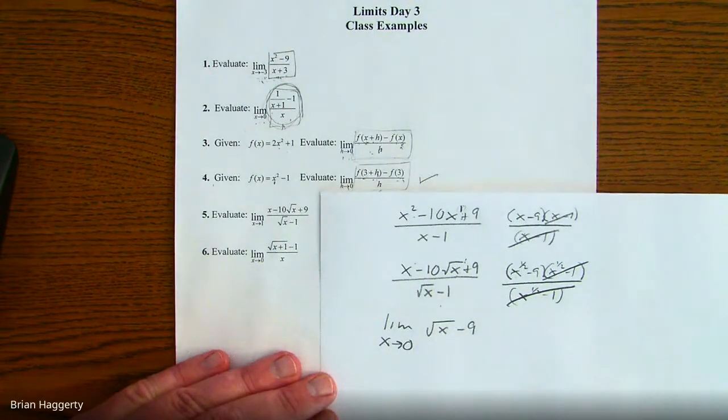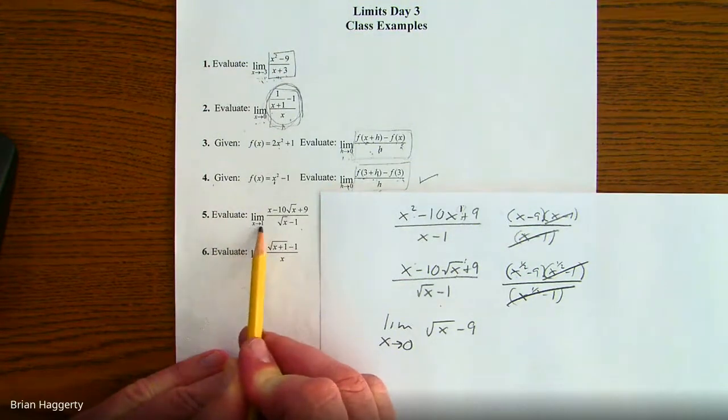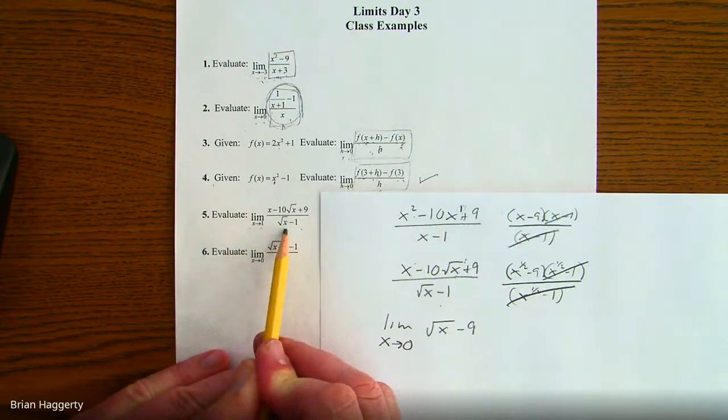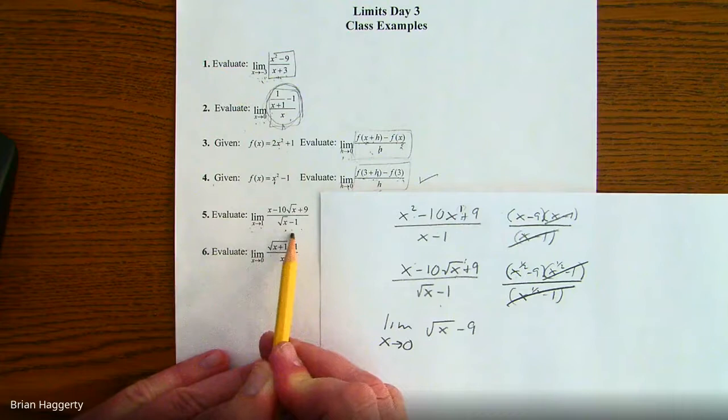So our original problem here, we're interested in what happens as x approaches 1. 1 causes the bottom of that fraction to be 0. So, big theme for today: can we algebraically manipulate this to the point where we can plug 1 in?